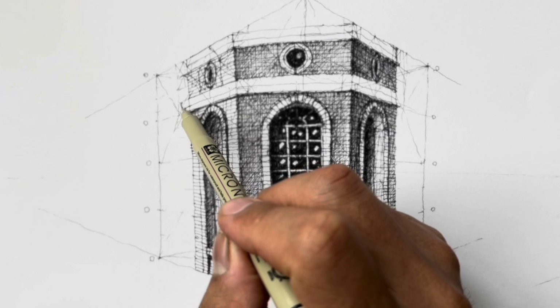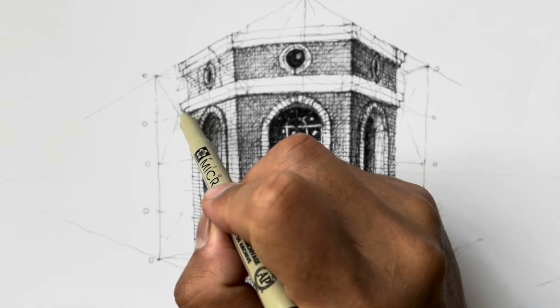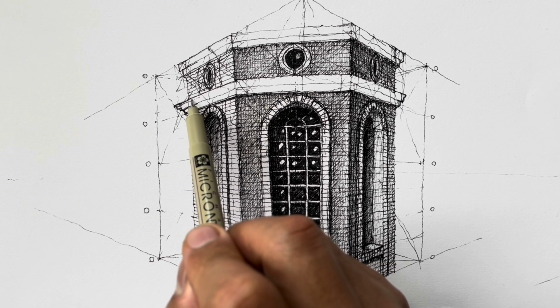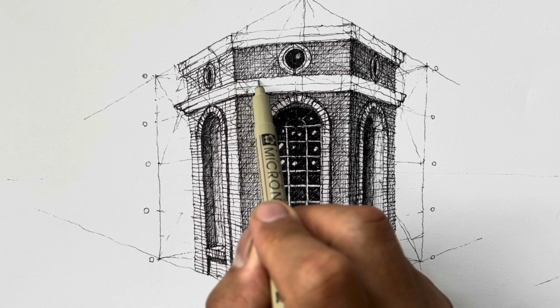The next step is to add more outline, slightly more detail on these features to bring in the character of this building. Just like this.